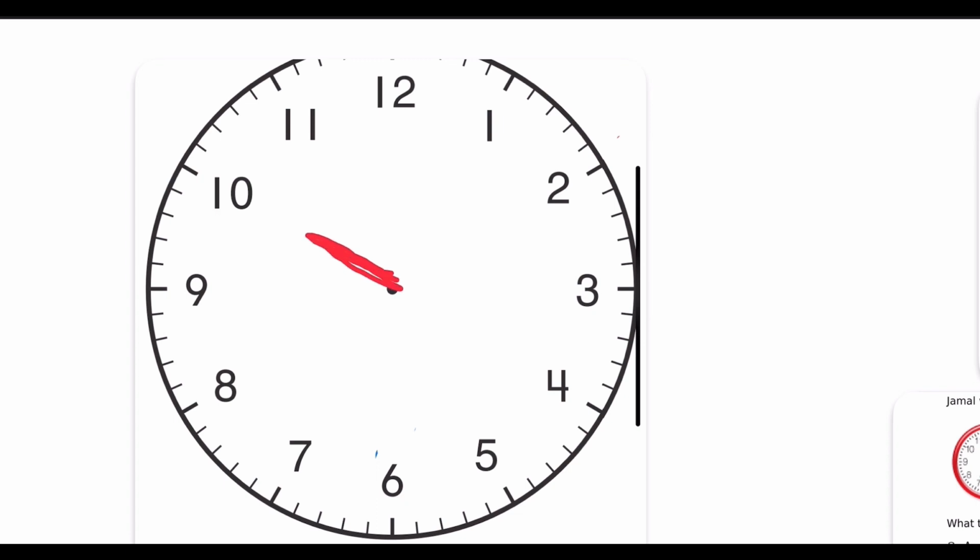We know one hand is short and points to the hour, and one hand is so long that it points to the minute. The minute counts up by 5. So now we're going to annotate our clock to tell the time. We're going to start off at 1. We know 1 means that it's actually 5 minutes past the hour.